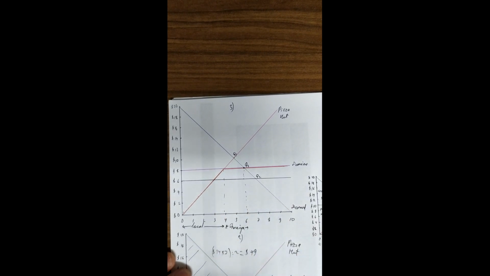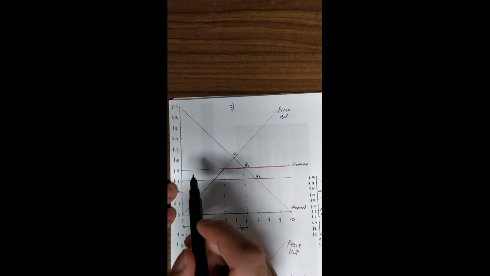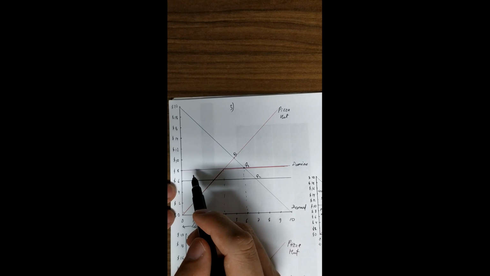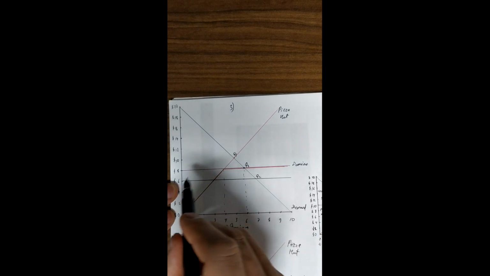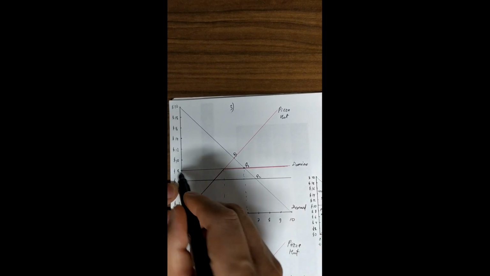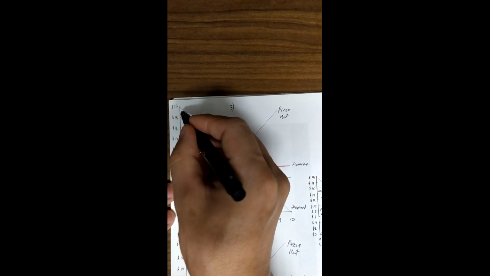Okay, now how is it effective for the market? We can calculate it. To do that, we have to calculate our consumer surplus and producer surplus. So let's determine our consumer surplus. Our consumer surplus is from here to here and there.